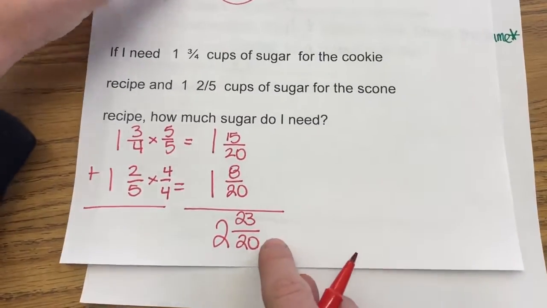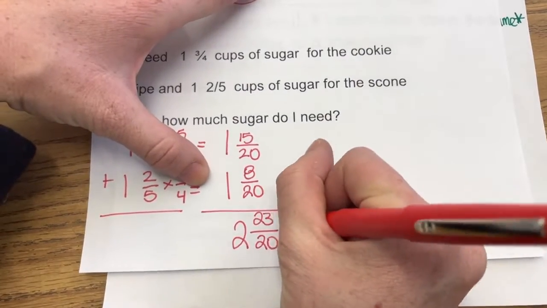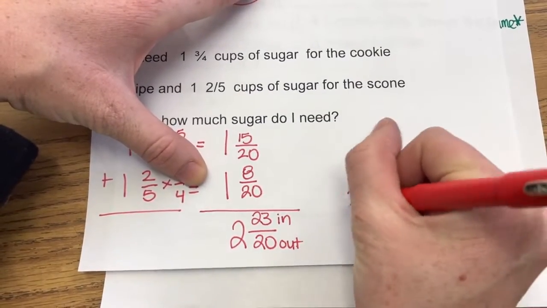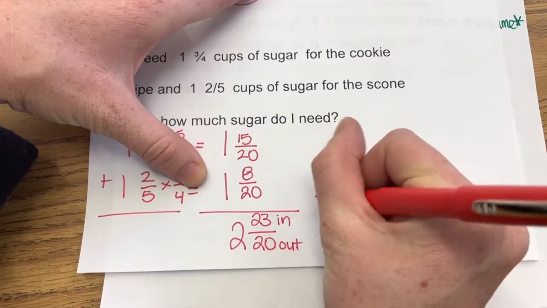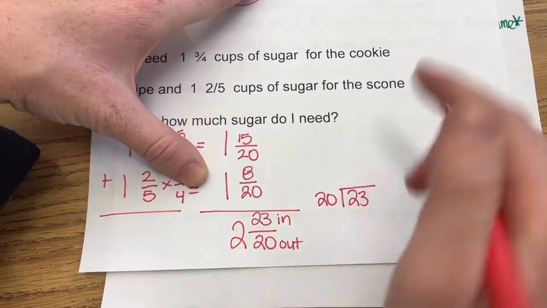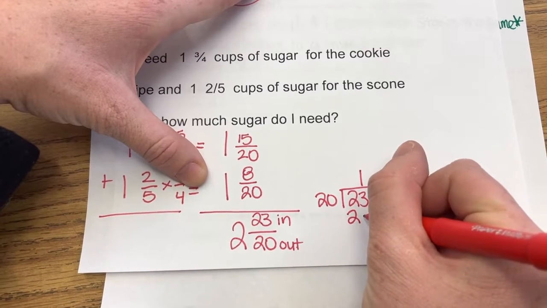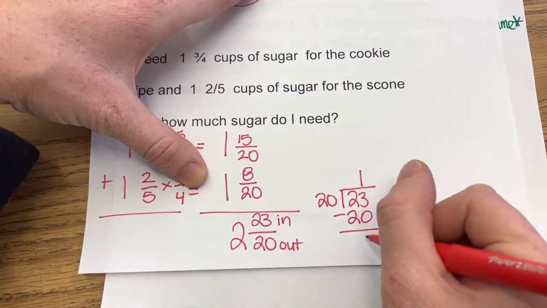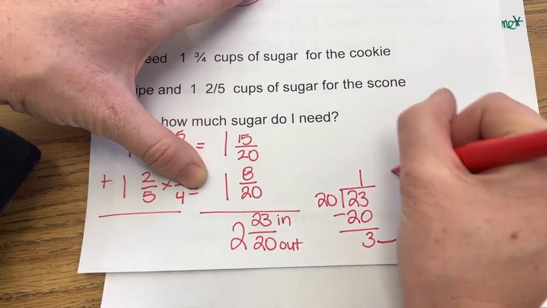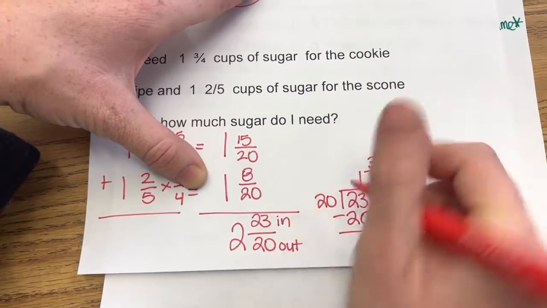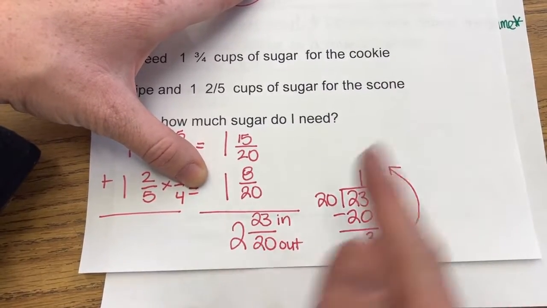No improper fractions. Change to a mixed number. I look here. This is improper, so I need to solve using in, out. 23 goes in, 20 goes out. 20 goes into 23 one time. 1 times 20 is 20. 23 minus 20 is 3. This 3 comes up, becomes my numerator. The denominator stays the same. I have 20 as my denominator.